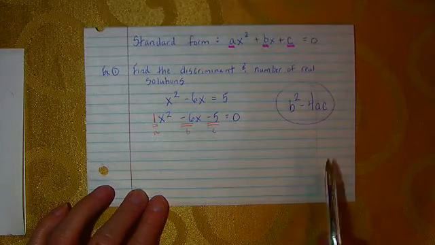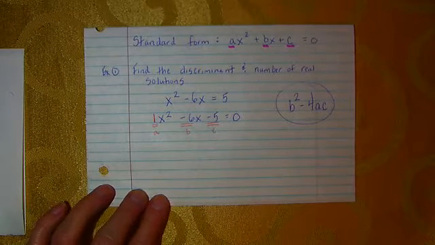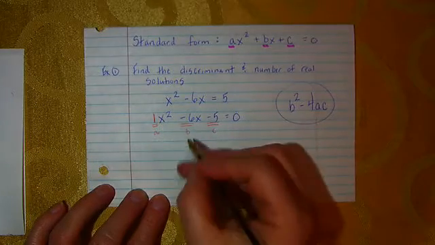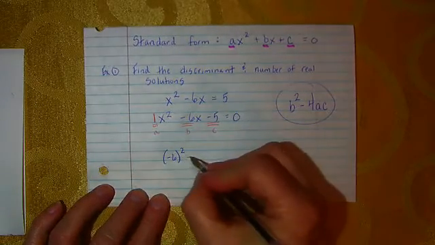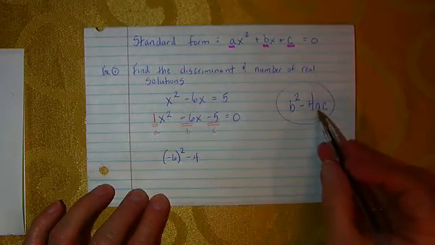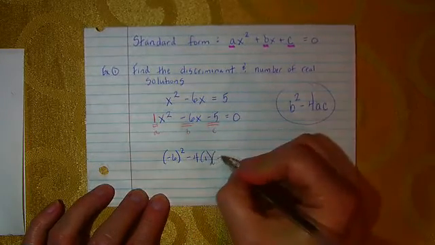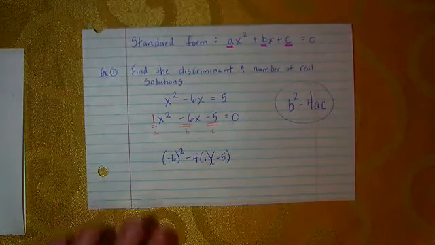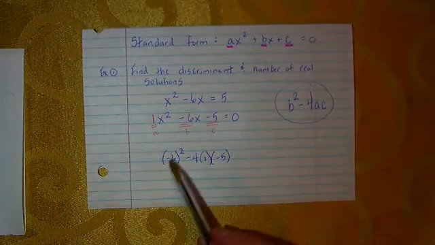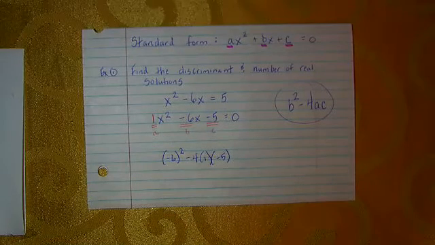All right, so we're going to calculate our discriminant, just this little tiny part of the quadratic formula. It says b squared. So we have negative 6 squared minus 4 times a, which is 1, times c, which is negative 5. Calculator-wise, when you're squaring a negative number on most calculators, you are going to make sure you include those parentheses in there so that your calculator does what you want.